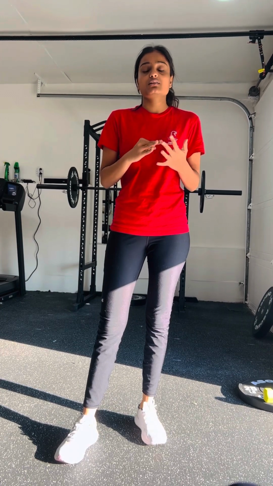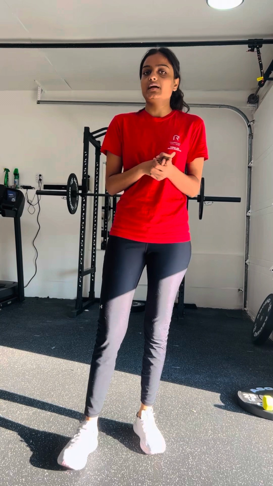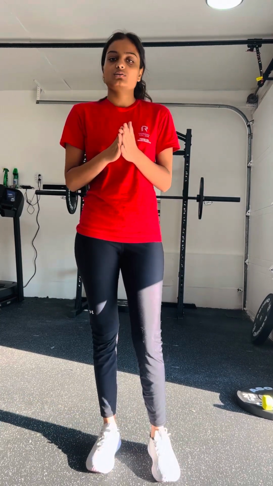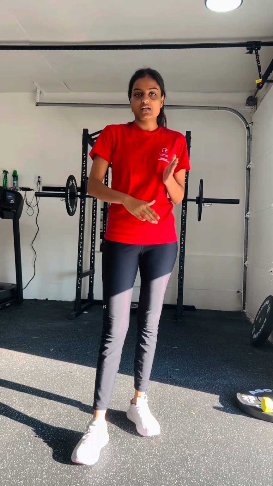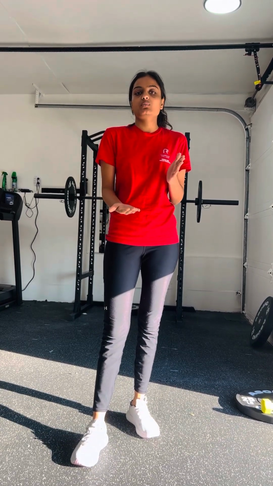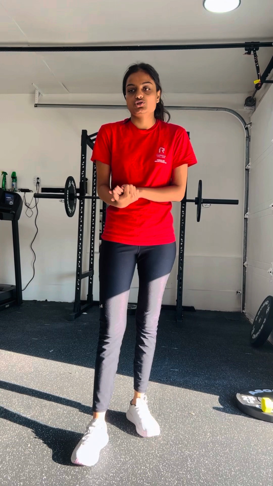Non-motor symptoms include loss of smell, loss of taste, rapid eye movement sleep behavior disorder, and orthostatic hypotension. Orthostatic hypotension means your BP drops down suddenly when you try to get up from a seated position.